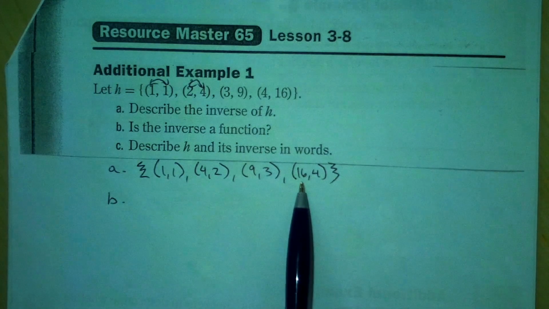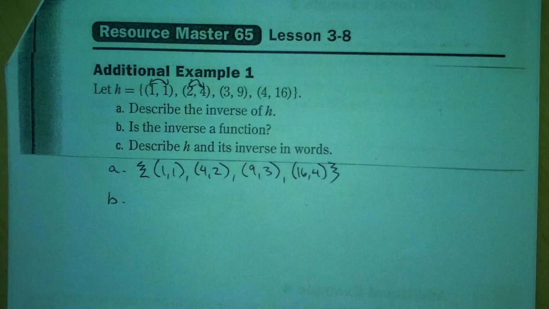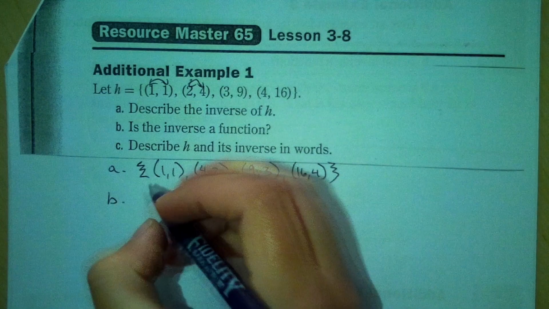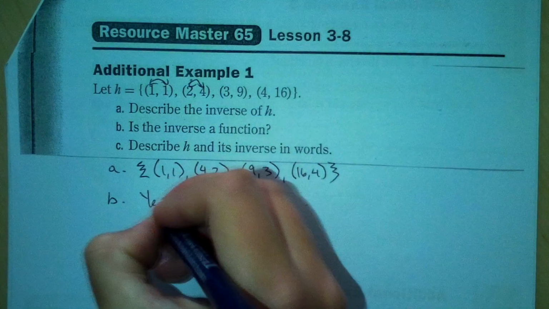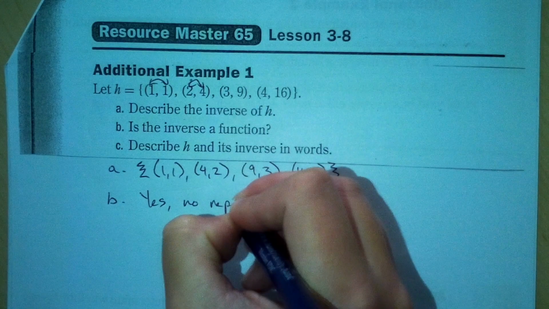And if you wanted to put that reasoning down there, you could put: no repeats of the first coordinate.